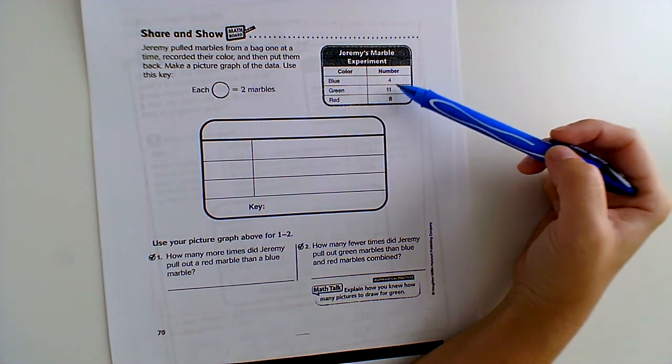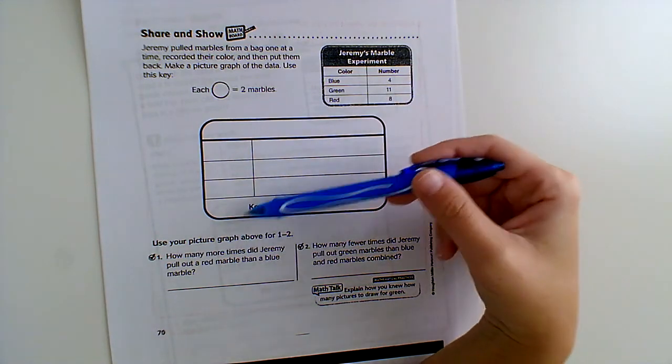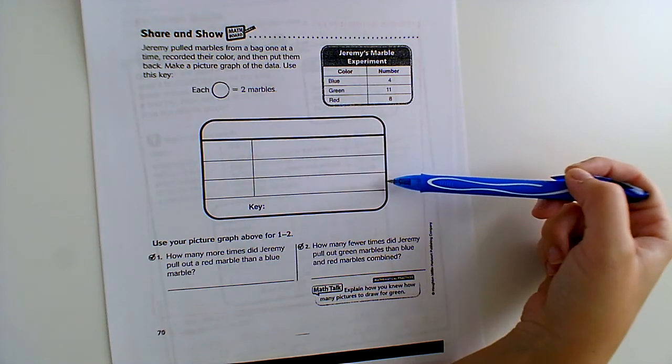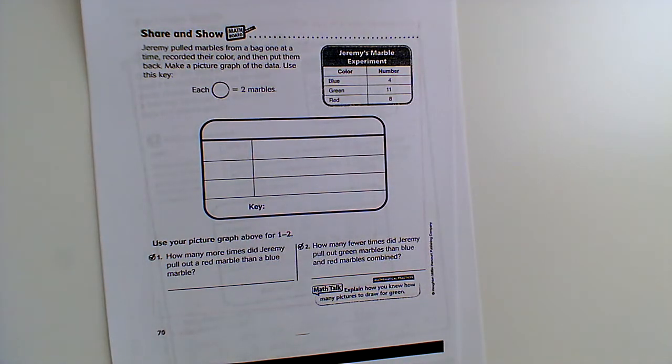Now look at that number 11. Can I count by 2s to 11? 2, 4, 6, 8, 10, 12? I can't do that, but I can count to 10 and then draw a half marble. So you're going to make your picture graph, and then you're going to answer questions 1 and 2.